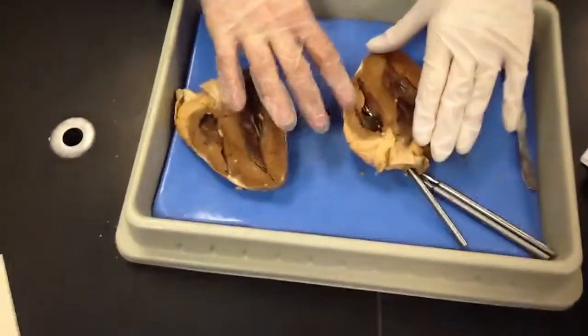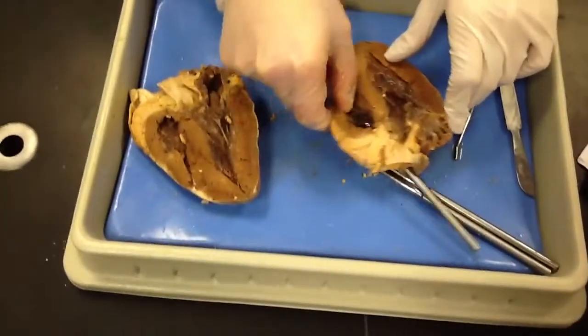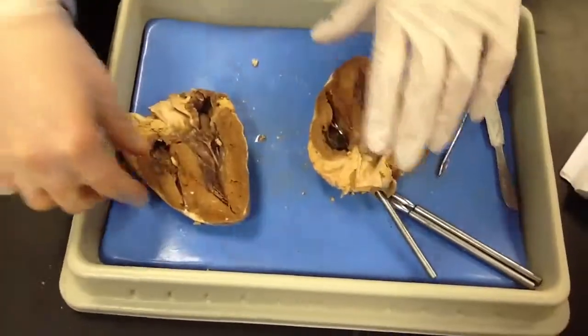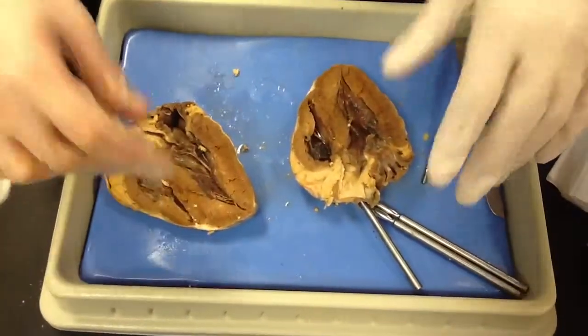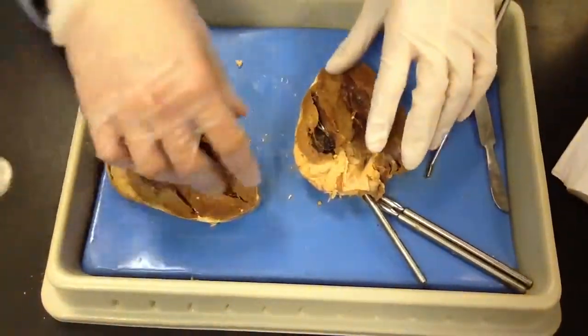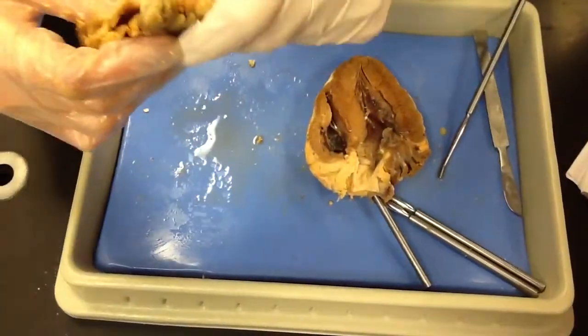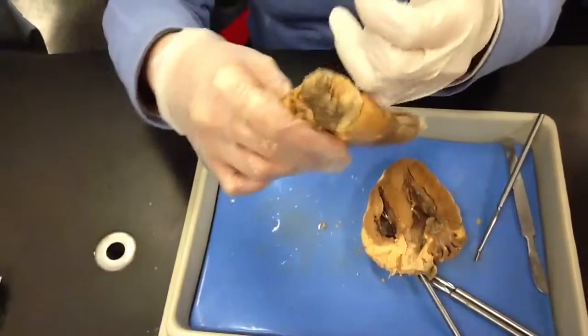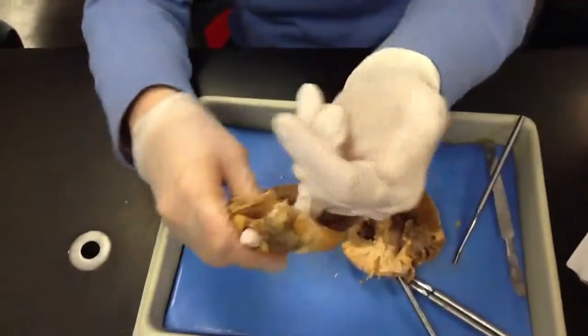Your right side's going to be the thinner wall. So we're looking for the ventricles and the atrium, right? Now, you guys cut yours weird, didn't you? Kinda. I didn't know what I was doing. Okay, there we go.